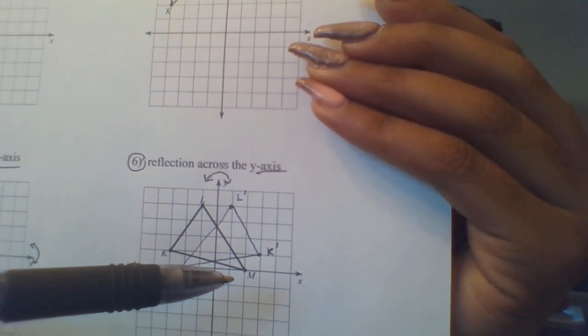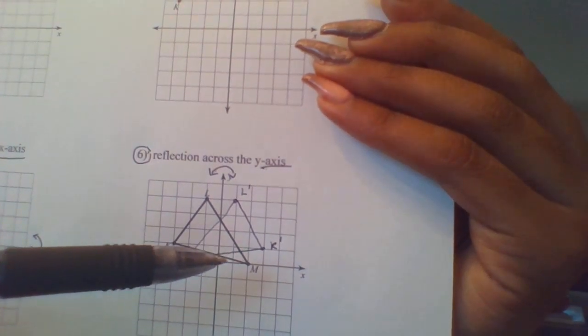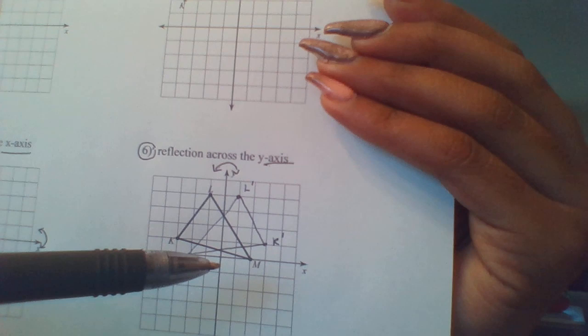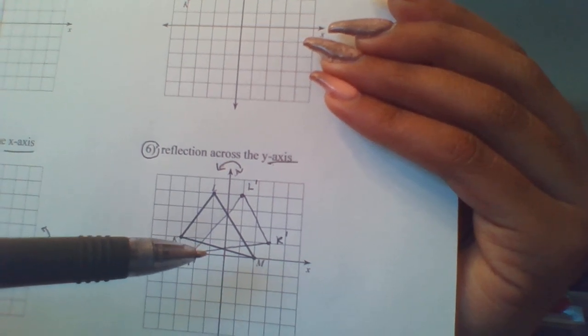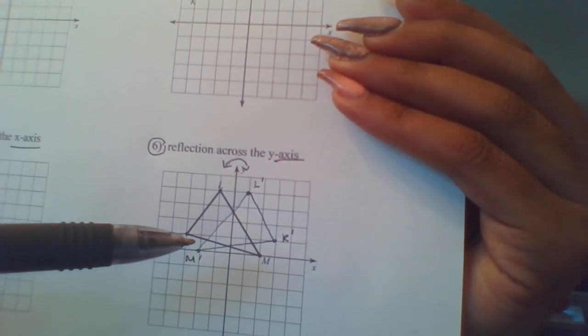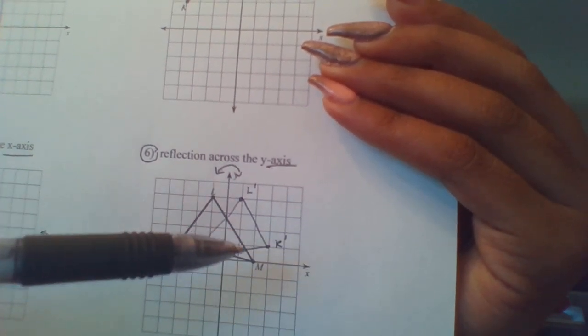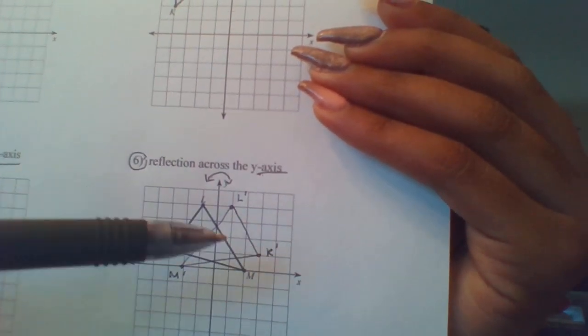So M is 2 units away from the line of reflection, which is the y-axis. It is 2 units to the right. So to reflect it, we're going to go 2 units to the left. 1, 2, and that's our new point, M prime. Again, when you connect these dots, we see we have the same figure. It is the same shape, same size. It's just flipped over this line of reflection.